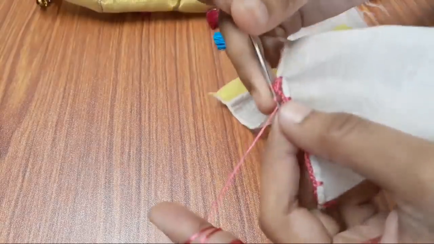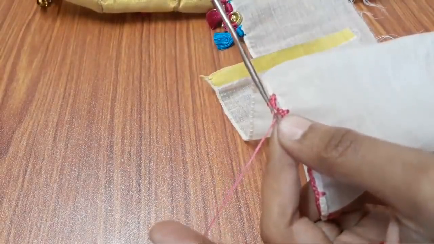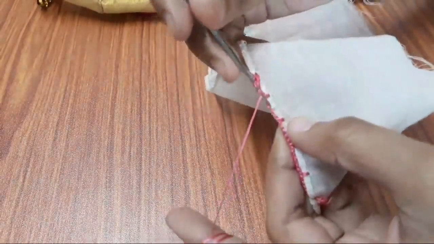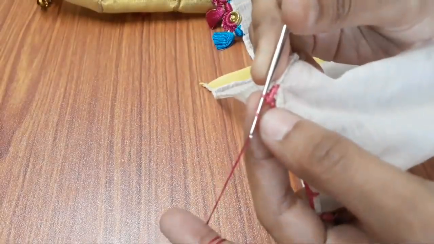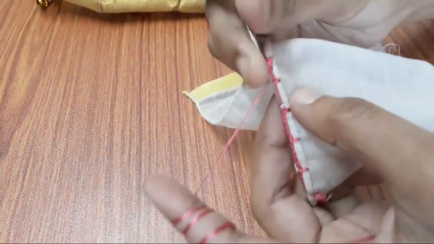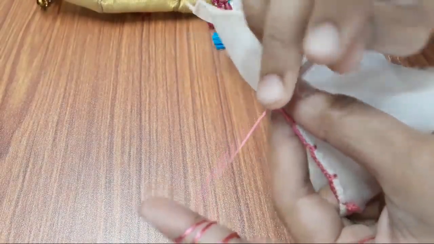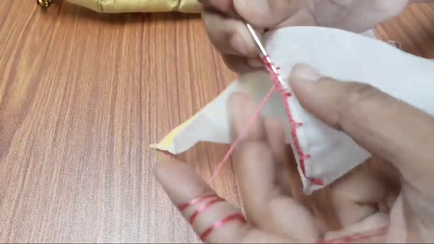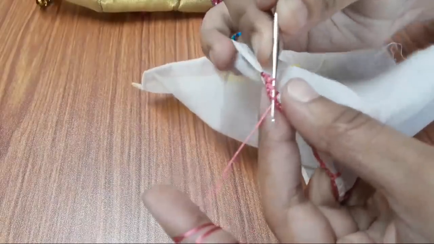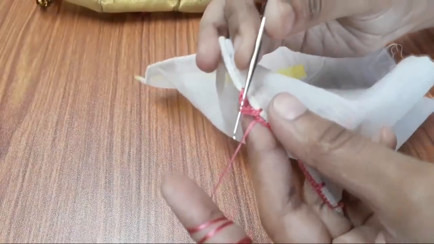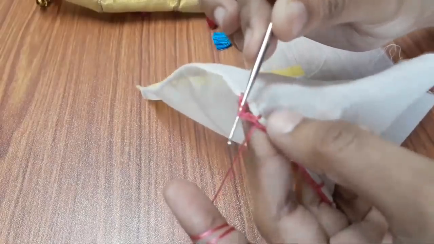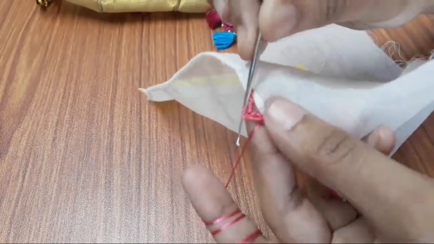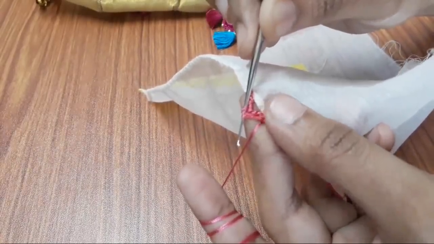So you will have to avoid that. I have already wound the needle here with the thread. Now I'm going into the next block, grabbing a thread and coming out. When I'm coming out, I'm extending it till here so that there is no gap seen, and that way our arch will also look slightly bigger.